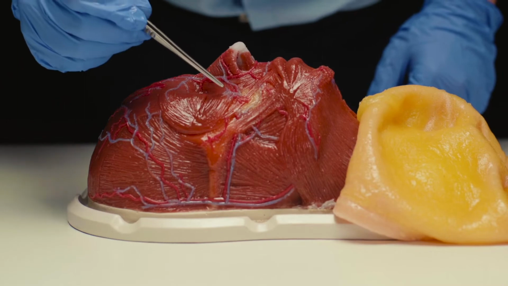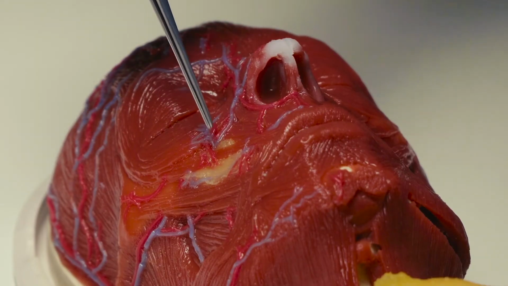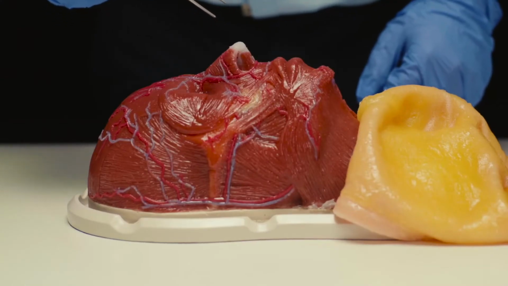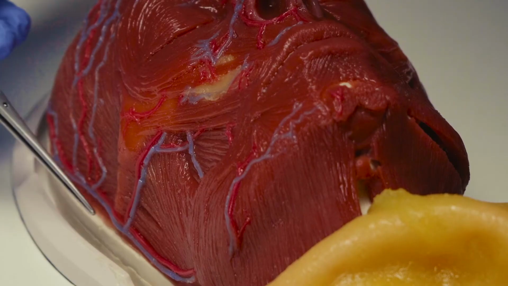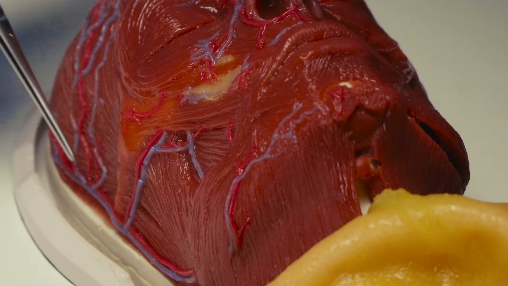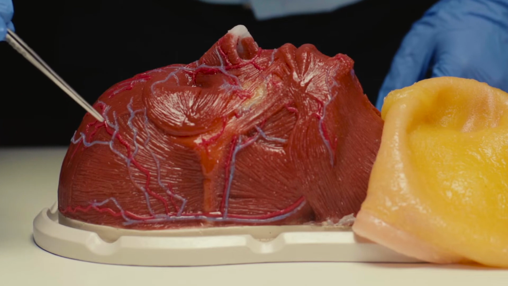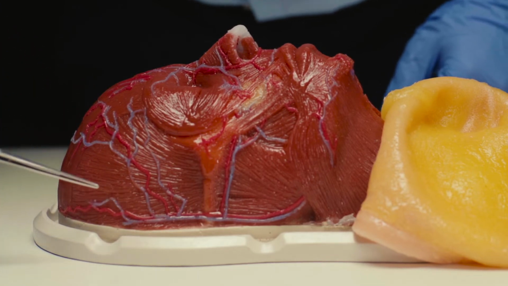Here you can find the infraorbitary artery among the fat that you can see from the third layer. Also, if you follow the main arteries, you will find the superficial temporal artery divided in 2 branches, the frontal branch and the parietal one.